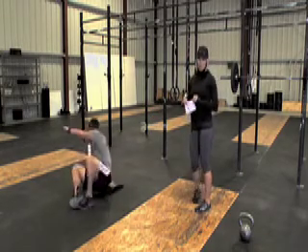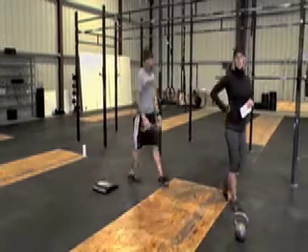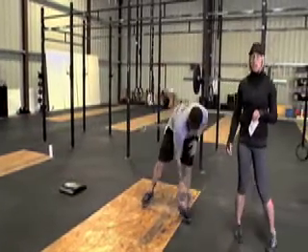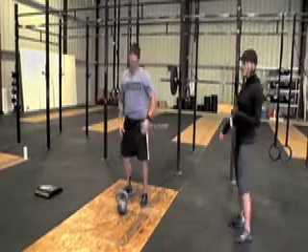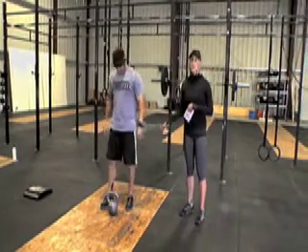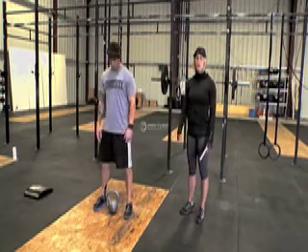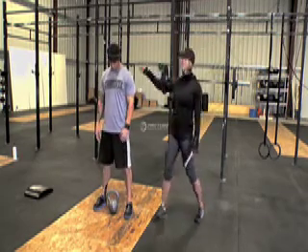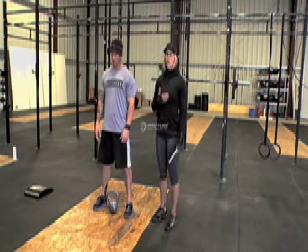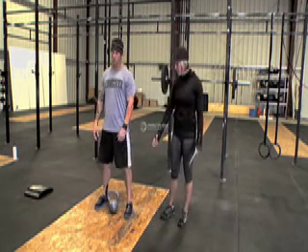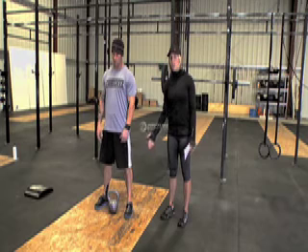Kettlebell swings. These generated a lot of questions at regionals last year. For us, we are going to be doing an American style kettlebell swing, which means full extension at the top. The arms and the kettlebell must come overhead, which for our purposes, we define as behind the arch of the foot.